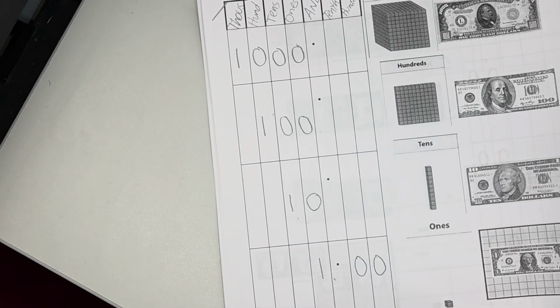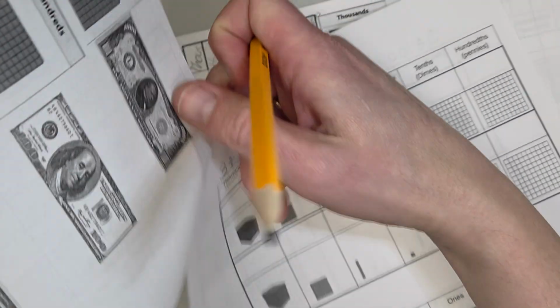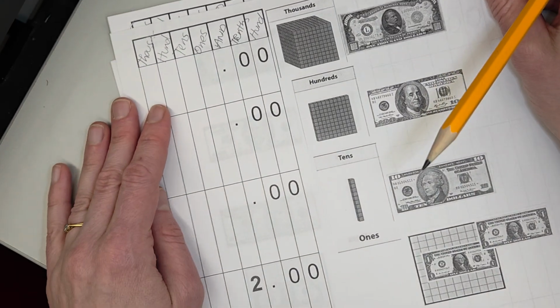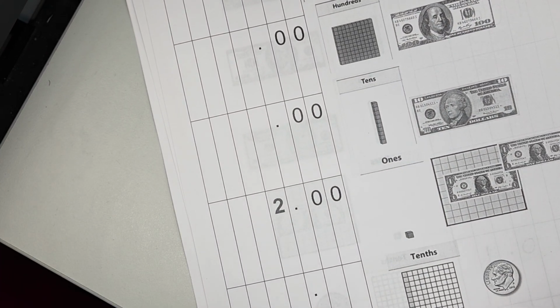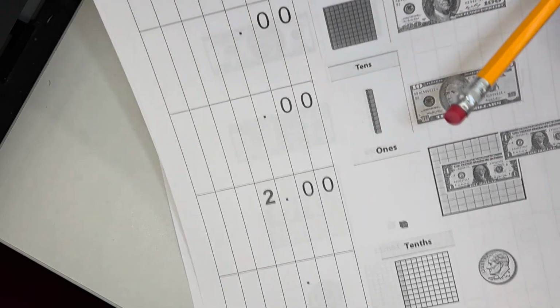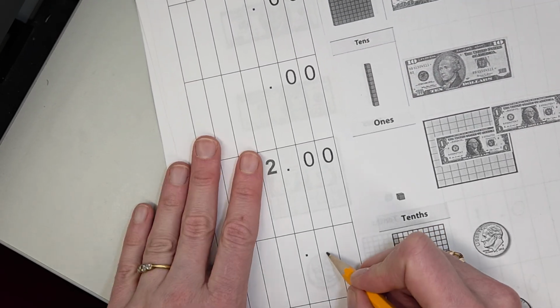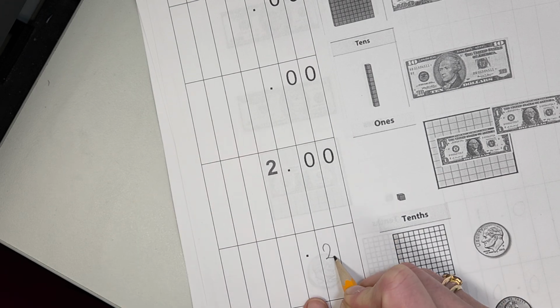Okay, let's practice on the next slide. We're looking at $2. It's the same thing, okay? If we have $2 and we divide $2 by 10, that means now we only have 2 dimes, or we only have 2 tenths.